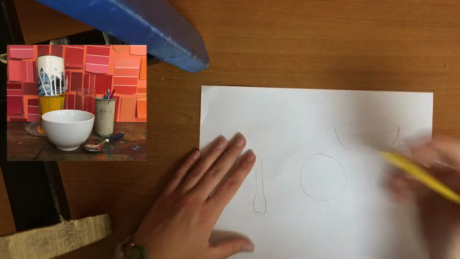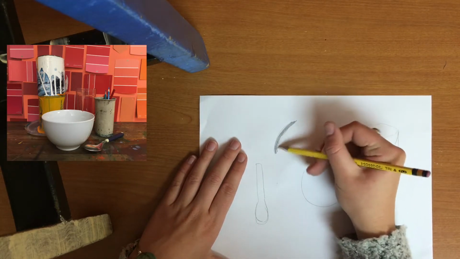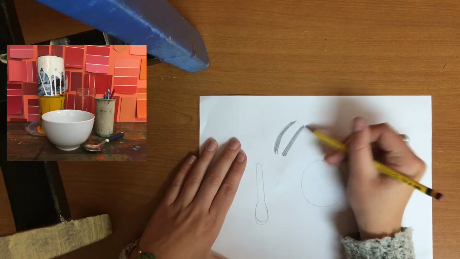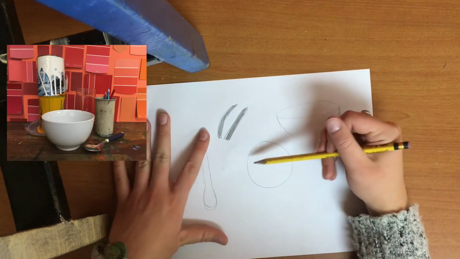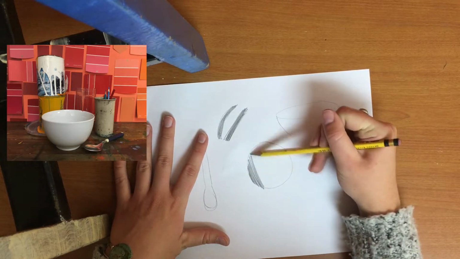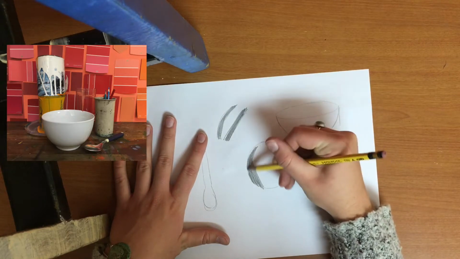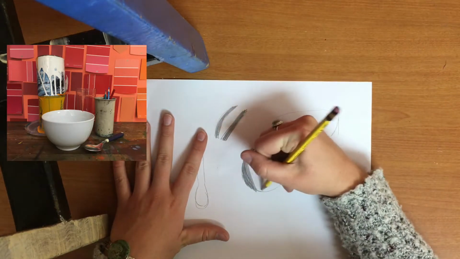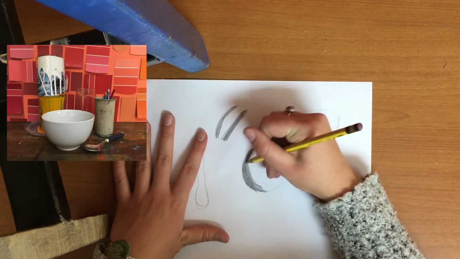So shading this direction like this instead of just shading this way. If I shaded this way on something round, it wouldn't end up looking round. So if I was shading this here, it doesn't necessarily look round until I actually curve it with my pencil and shade curved like this.